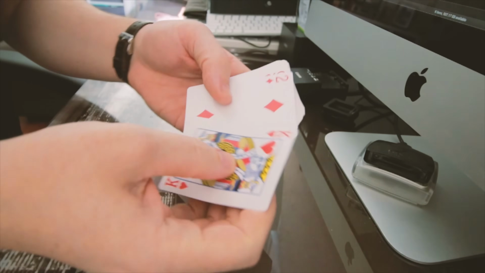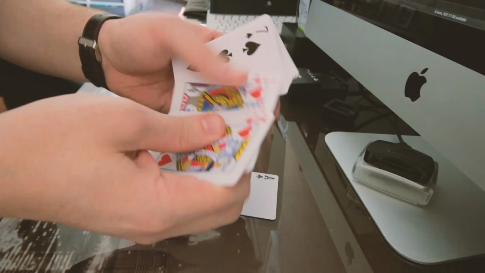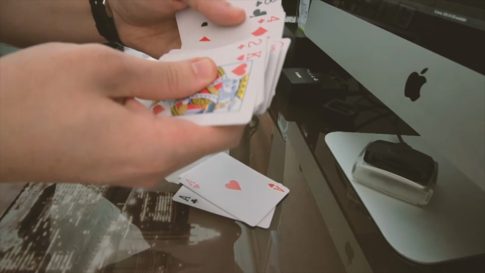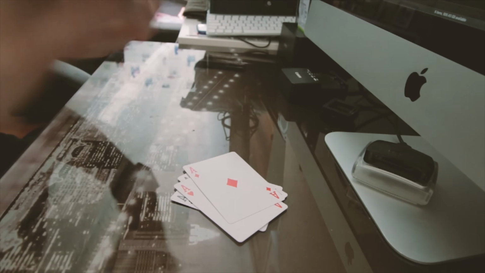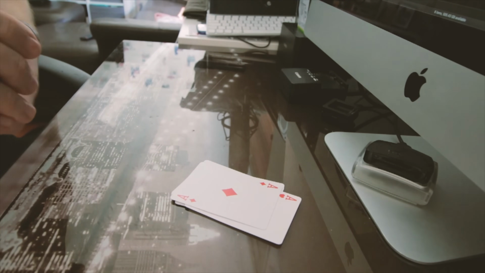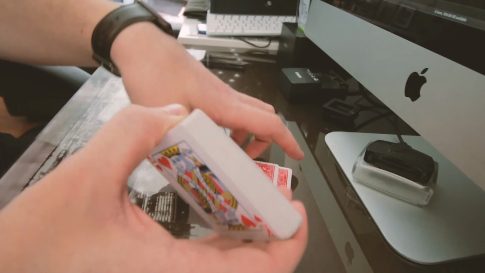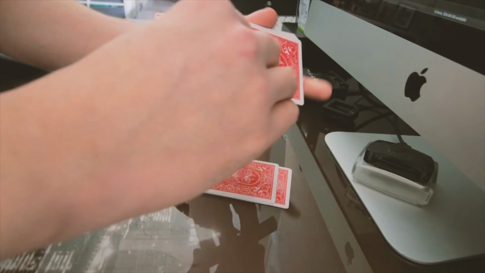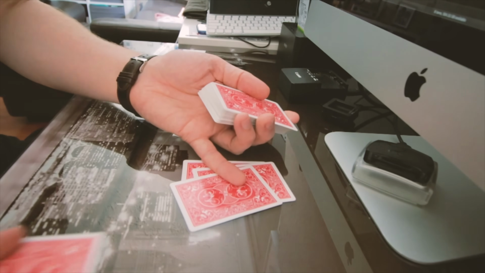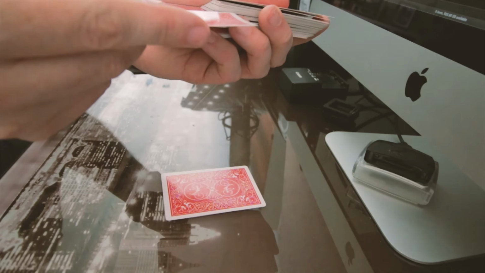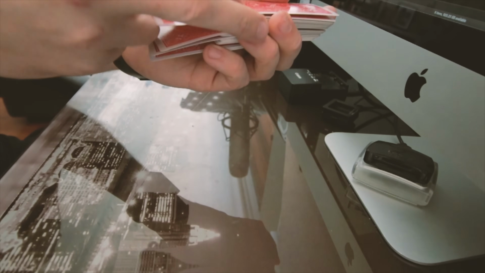Before we start and look at the camera, it's time for a little magic. What I'm going to do is pick out all the aces and the cards. Last but not least, there we go. So we've got the aces there, and we've got the pack here, and turn them over, and anywhere in the pack, these aces are just going to be put in, and also one in there.